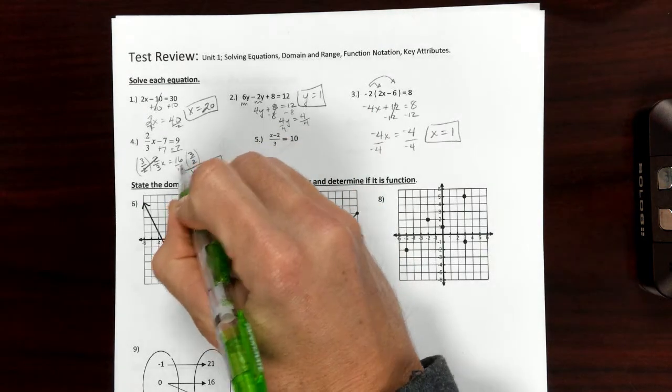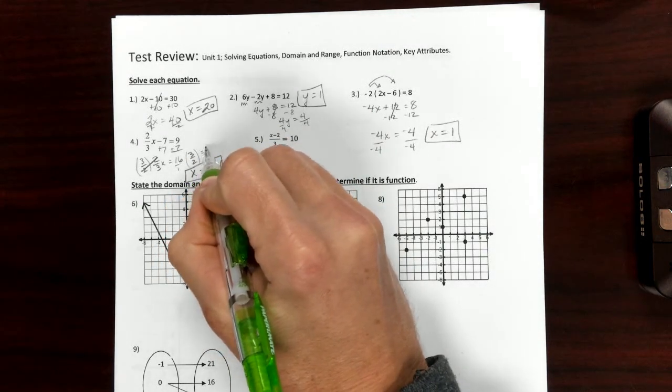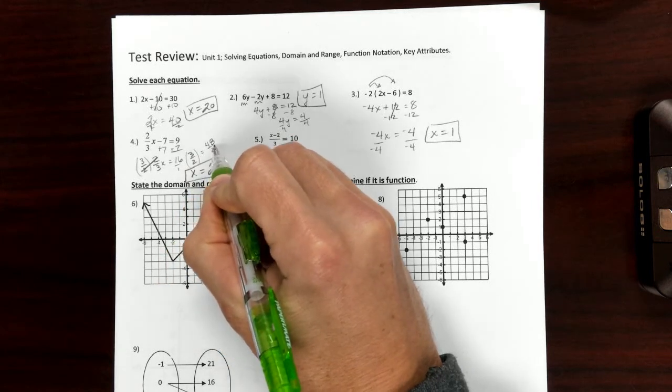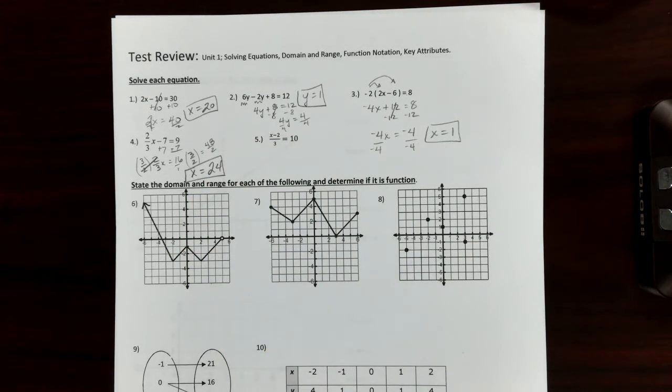Okay, this is 16 over 1, so I did 6 times 3 and I got 48. 2 times 1 and I got 2. 48 divided by 2 is 24. That's how I got that number right there.